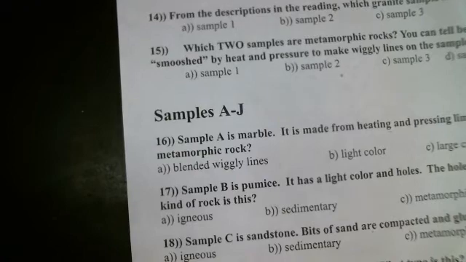Okay, next, samples A through J. Here's sample A. It says it's marble. It's made from heating and pressing limestone. What indicates that this is metamorphic rock? Look at the options available to you on the question sheet and look at this and see if you can figure it out.